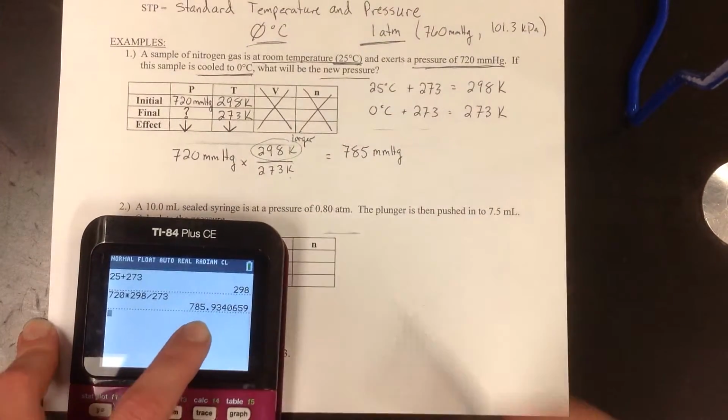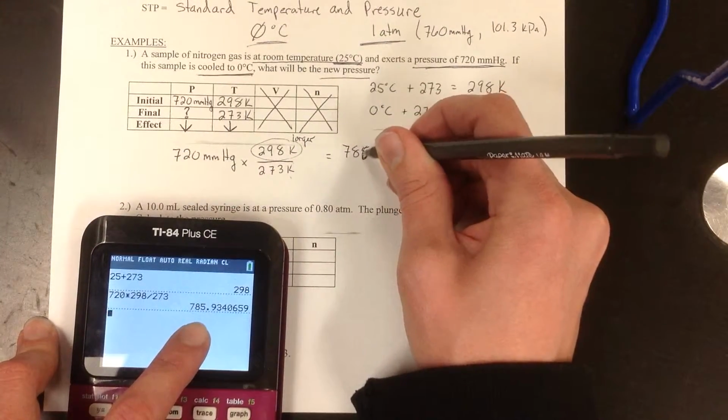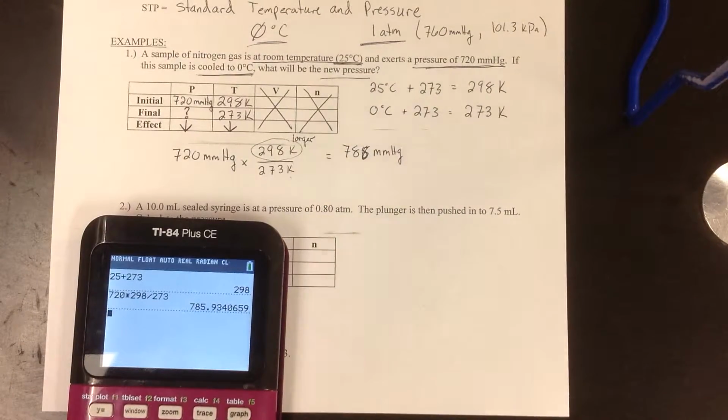Or if I was rounding sig figs, 786, because I only need 3 sig figs.